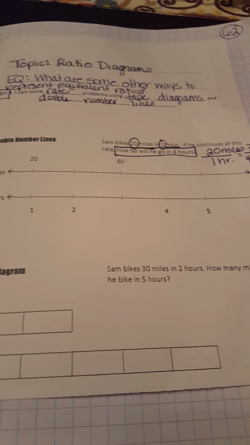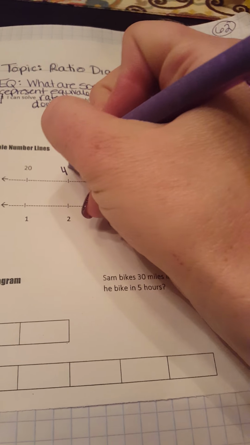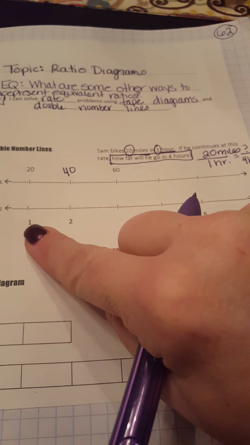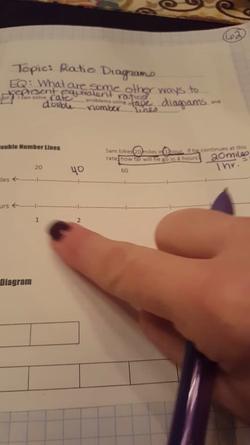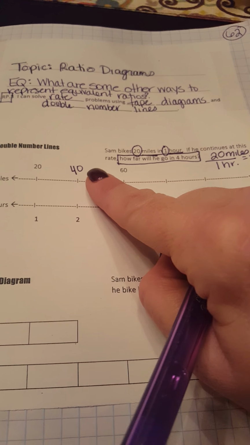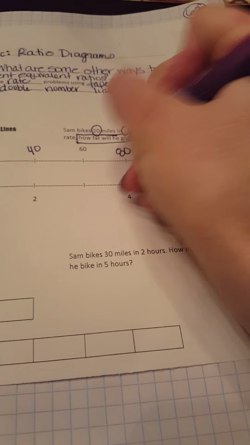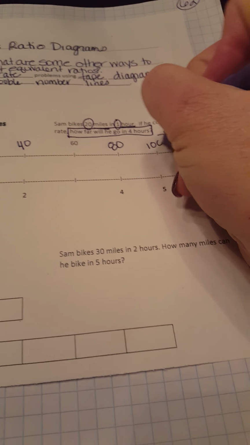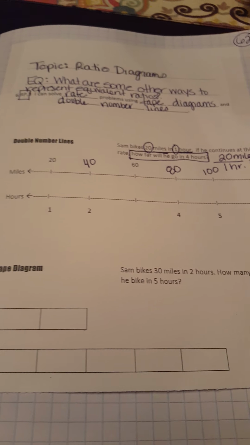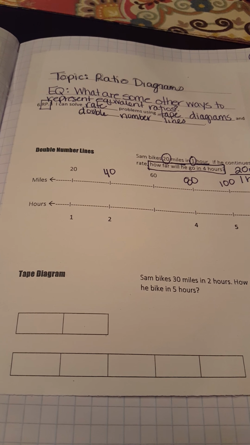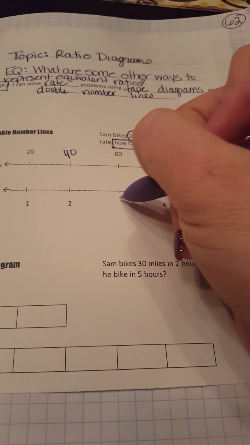So continuing along with that, we would actually just continue numbering the number line, and we're going to count by 20s. So 20, 40. So if you can do in 1 hour 20 miles, in 2 hours it's going to be doubled. You can do 40. And then we have 60. So we're just going to continue this pattern. 20, 40, 60, 80, 100. And then with the bottom, we're just counting up. So 1 hour, 2 hours, 3 hours, 4 hours, and 5 hours.